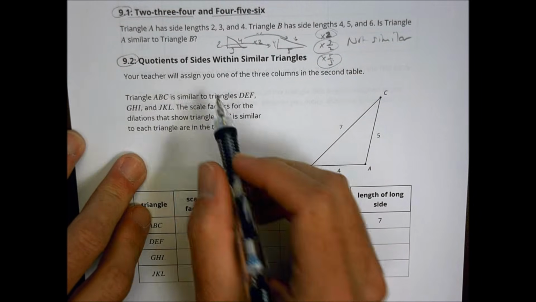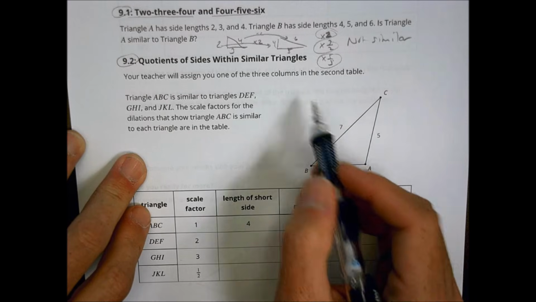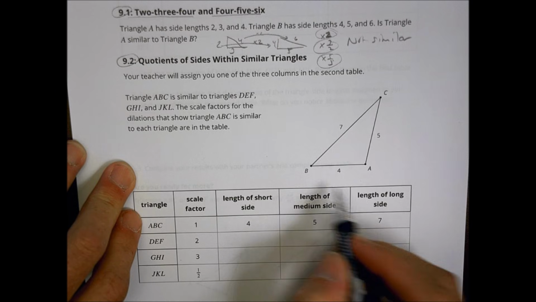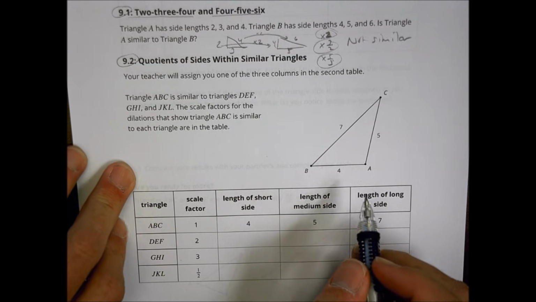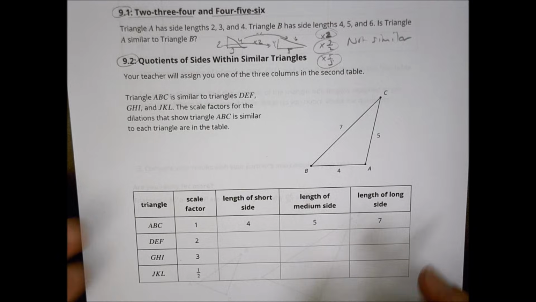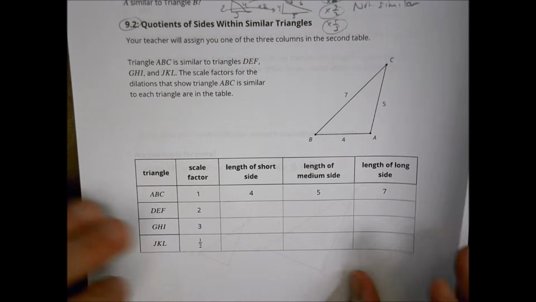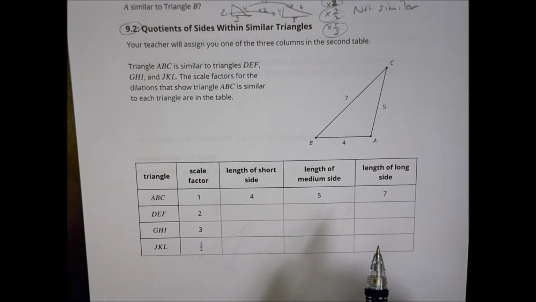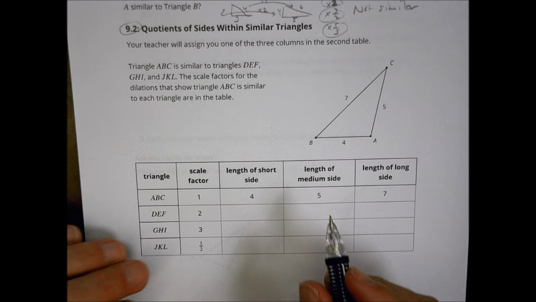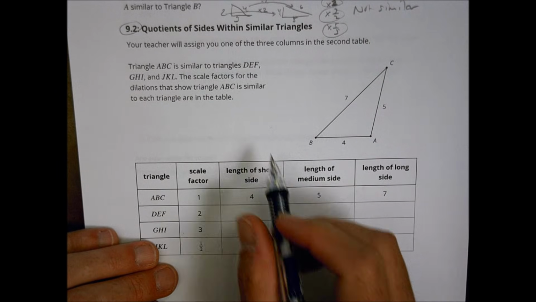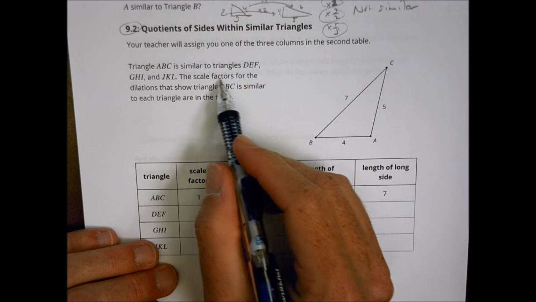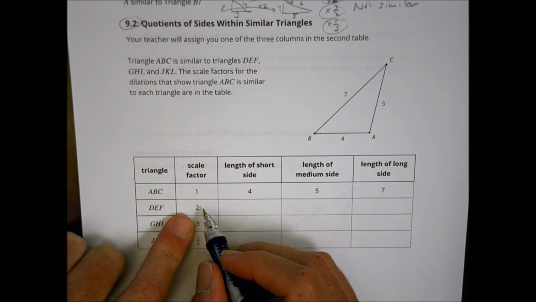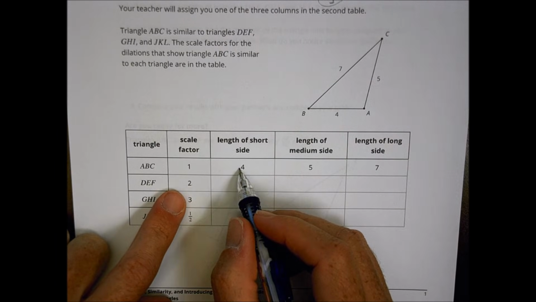In activity 2, your teacher assigned you one of 3 columns in the table down here, and your goal was to look at the lengths of all these sides, the short one, the long one, and so on. You filled out a little table based upon the measurements you were given for the different triangles. We have triangle DEF, GHI, and other triangles, and they all have a scale factor. So what we're going to do is take the scale factor and multiply it as we go down.